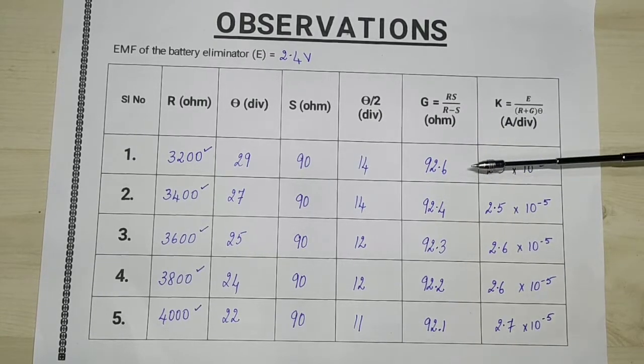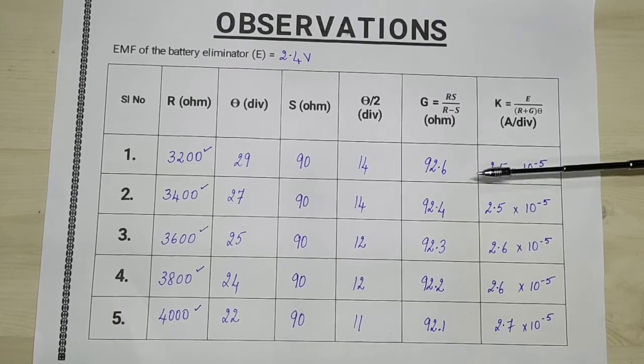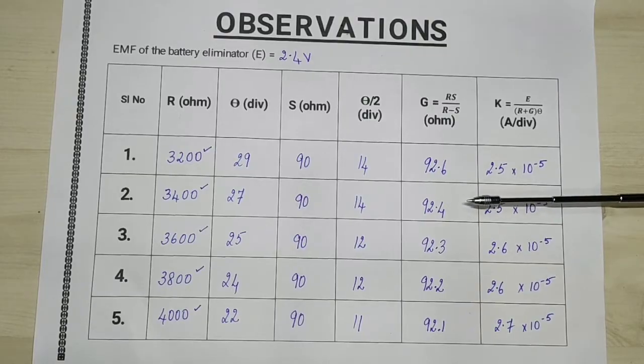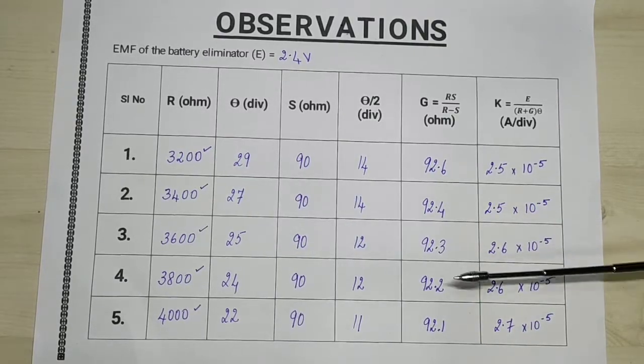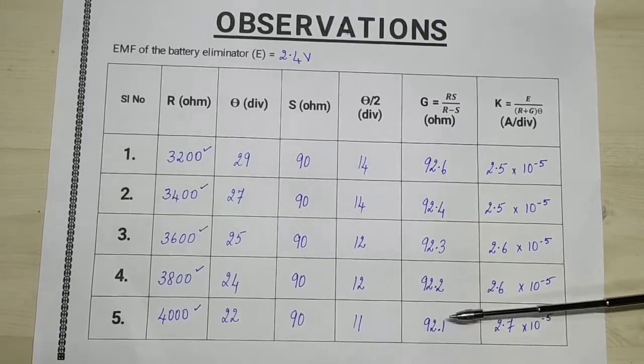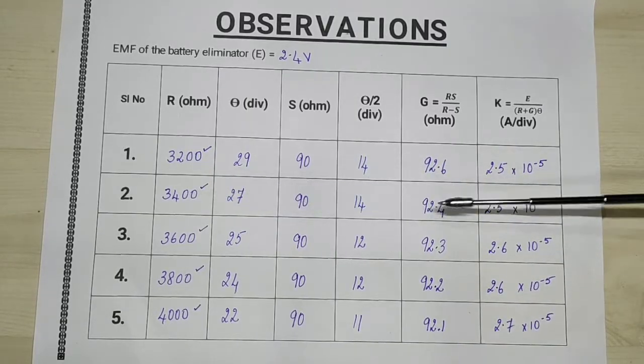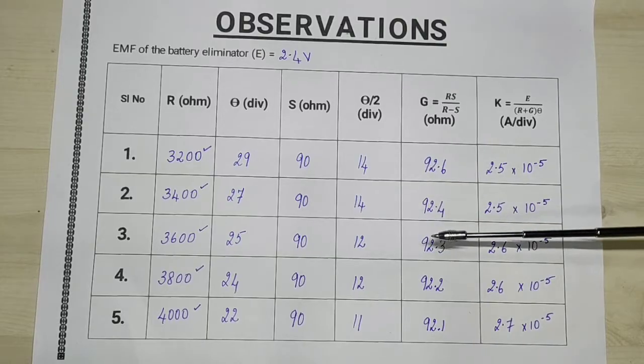After simplification you get 92.6, and you repeat this for subsequent trials. You get 92.4, 92.3, 92.2 and 92.1 using the different values of R, S for the different trials.